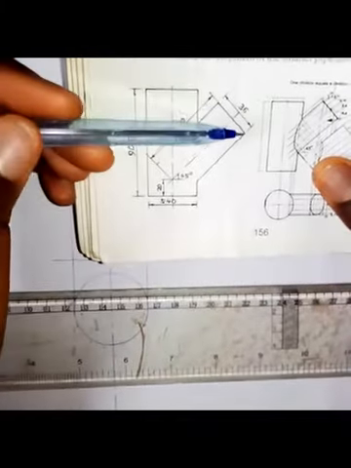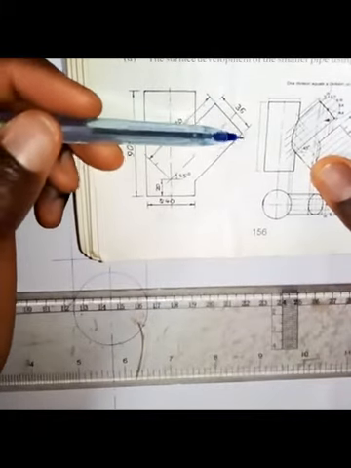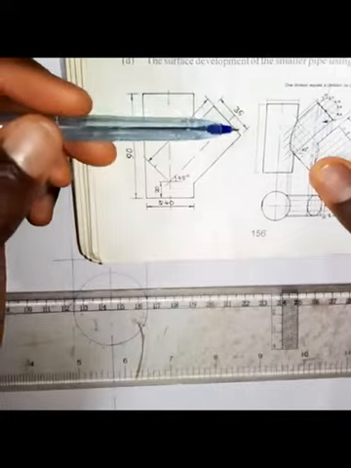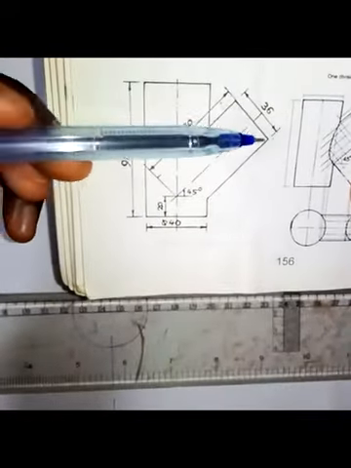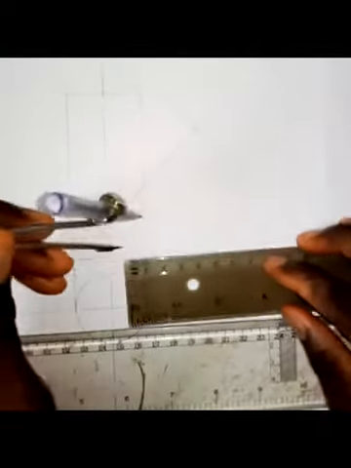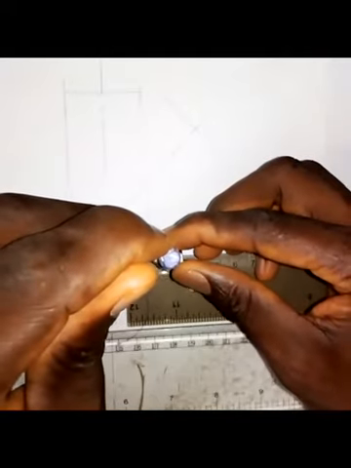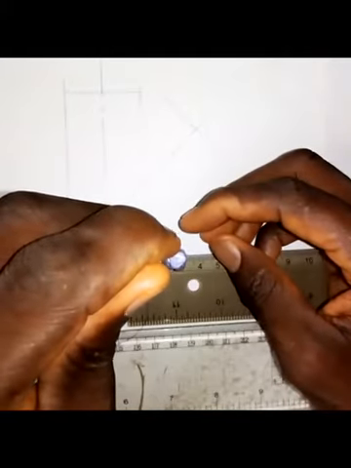Okay, so the next thing I'm going to do is draw a semicircle for the penetrating cylinder. We have the diameter as 36 mm. So 36 by 2 will give us 18 mm. I will take 18 mm on my ruler. So this is 18 mm.